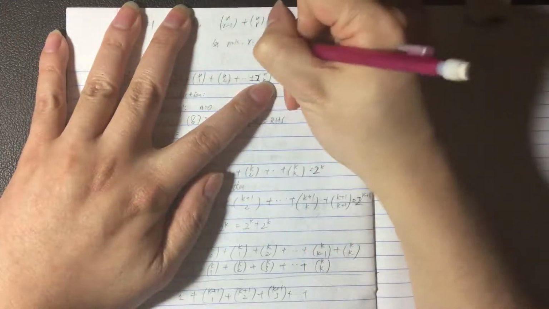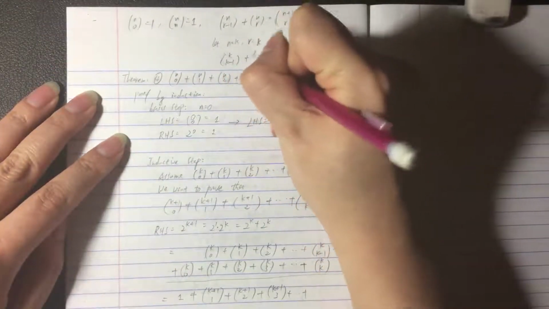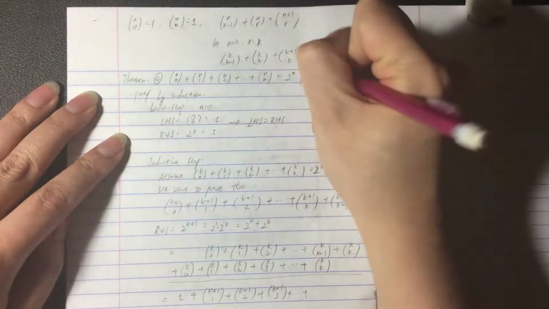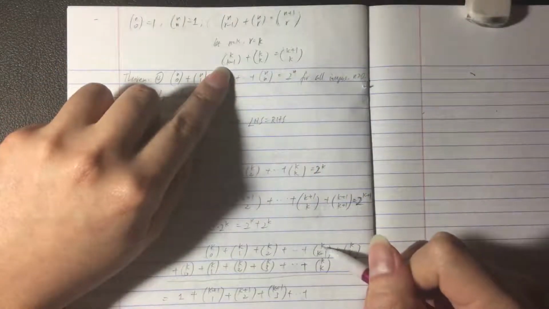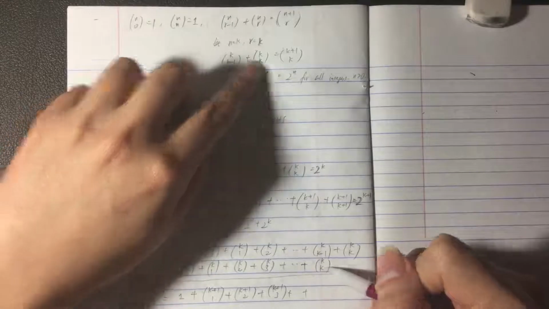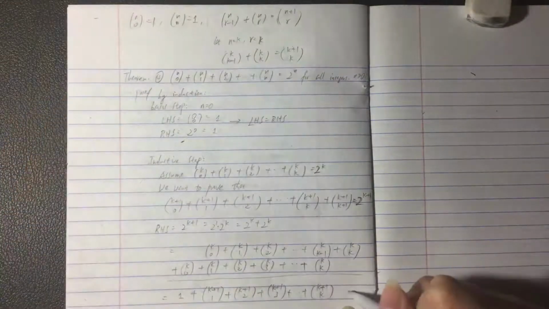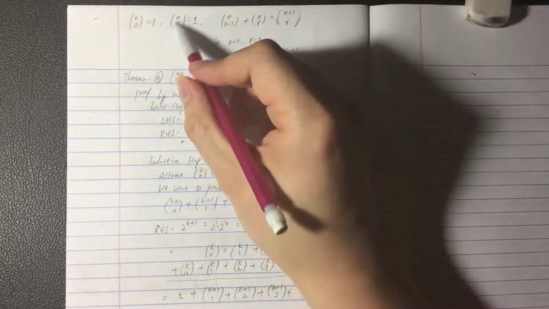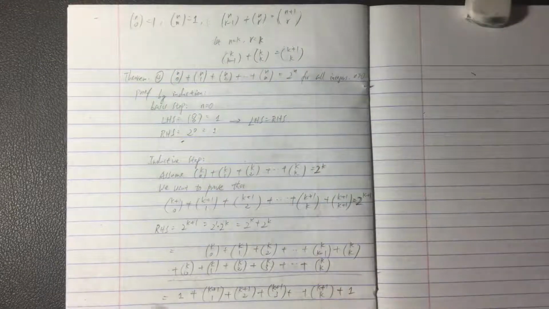I have k choose k minus 1 plus k choose k equal to k plus 1 choose k. Last term, k choose k is 1. N choose n is 1, this is true for all n. So k choose k is 1.